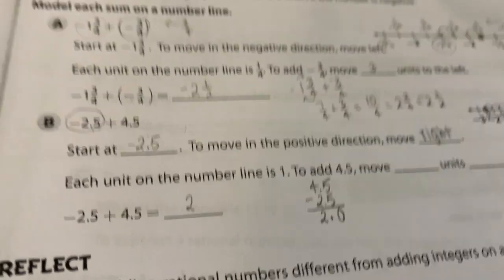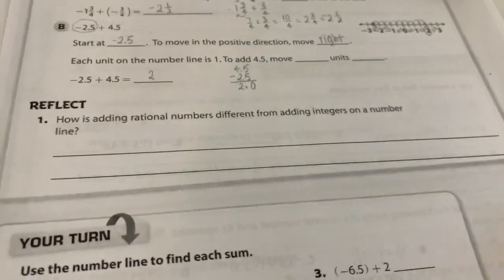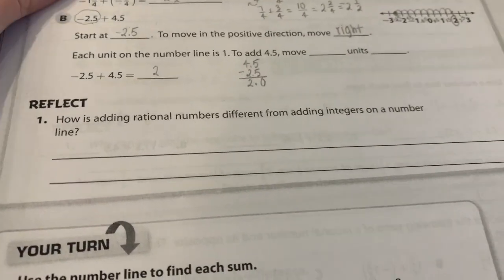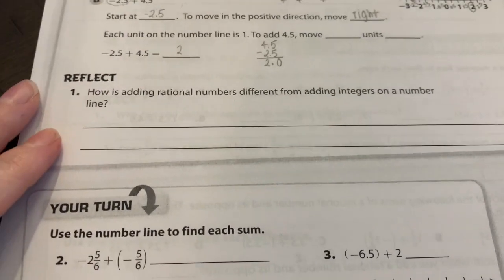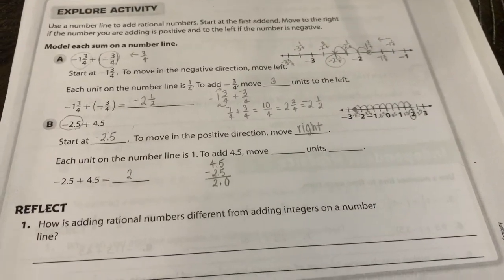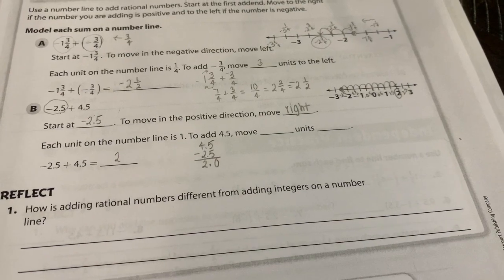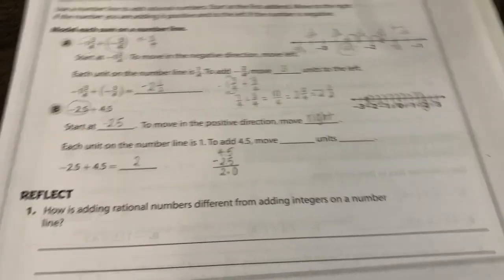Same thing. Okay, so how is adding rational numbers different from adding integers on a number line? There's no difference except that we have to account for the fractional pieces of the number. That's it.